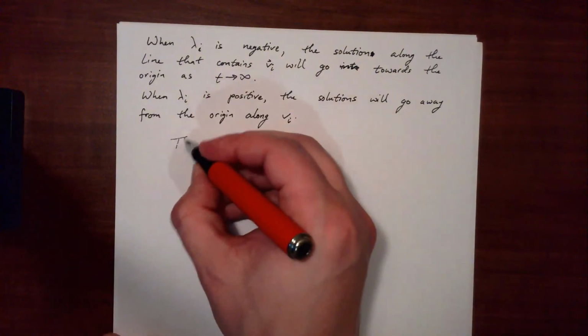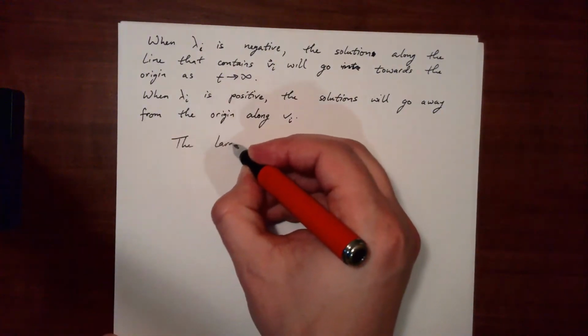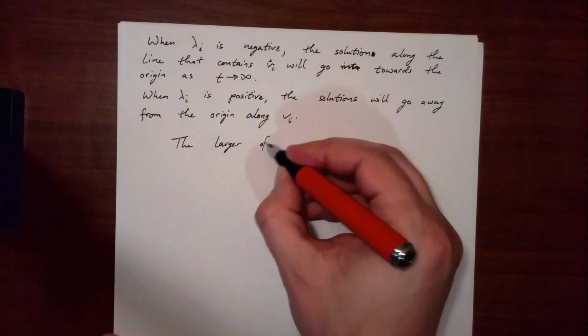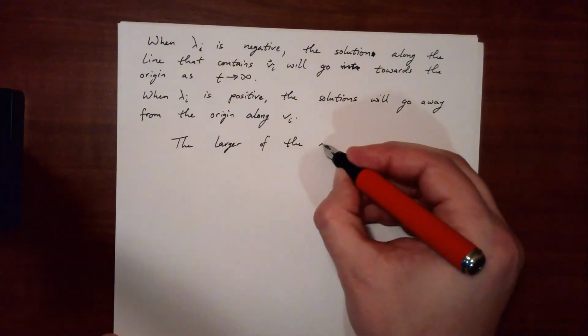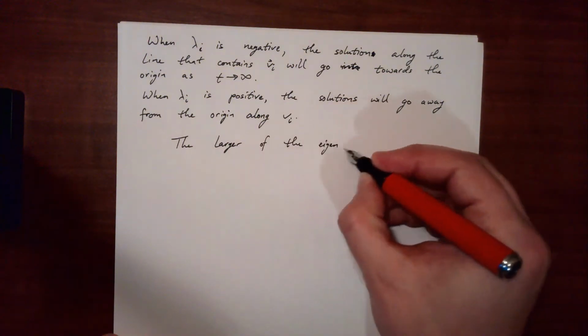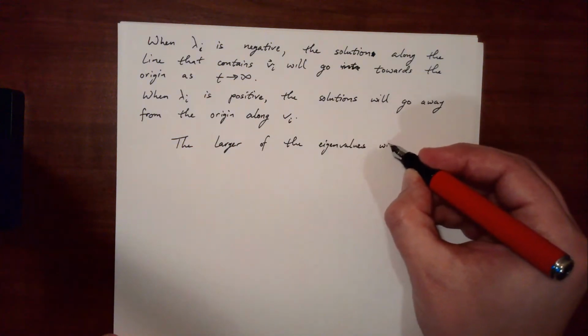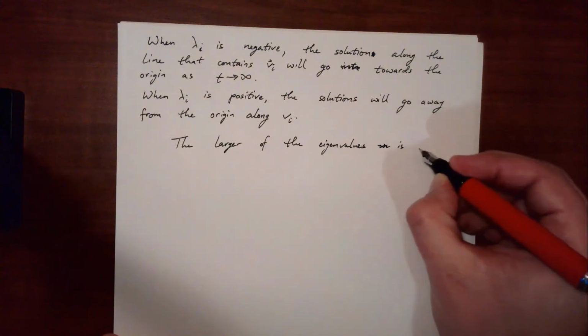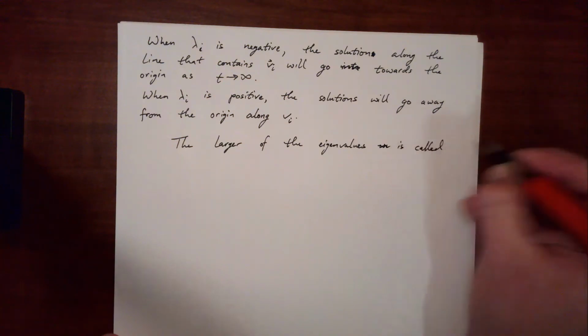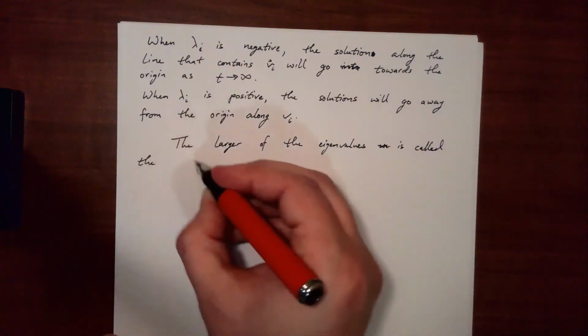Now, the larger of the eigenvalues is called the dominant eigenvalue.